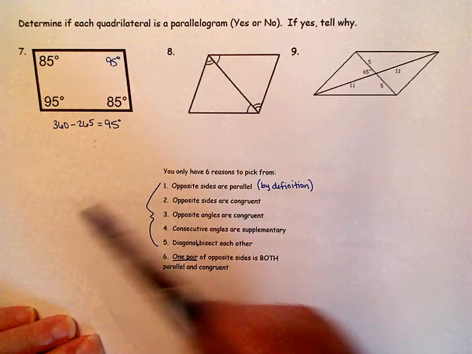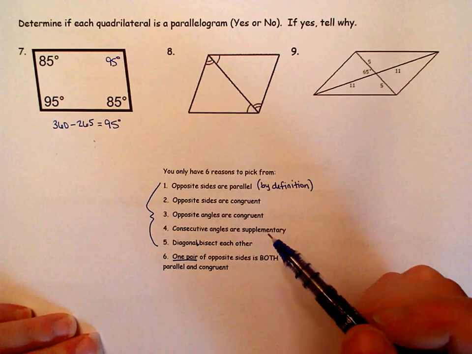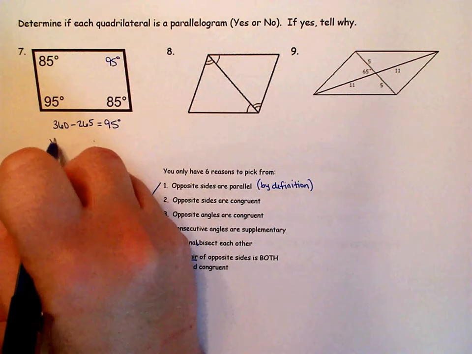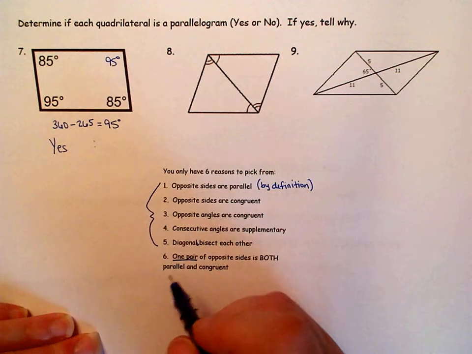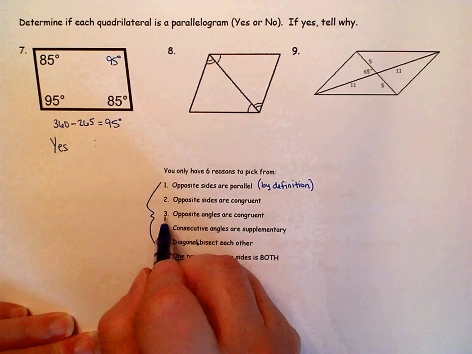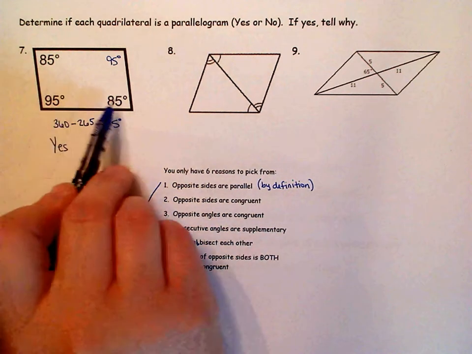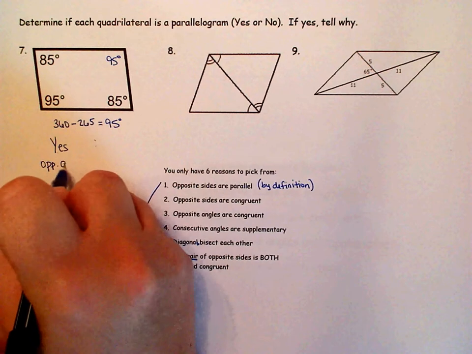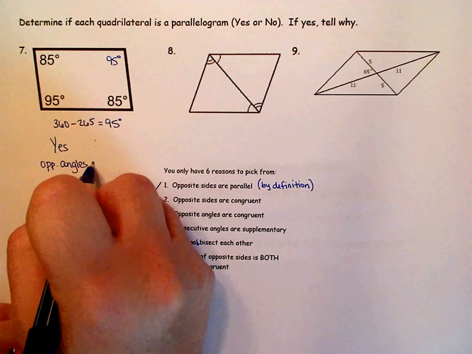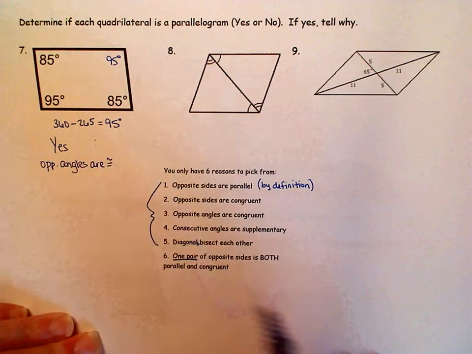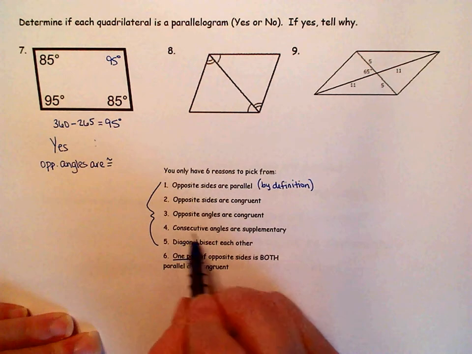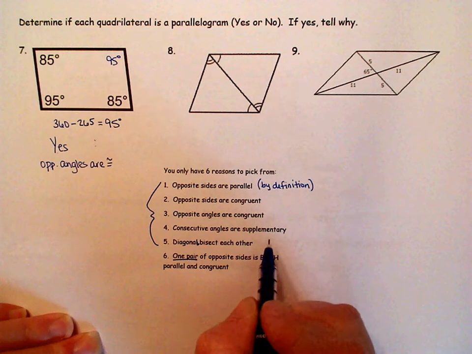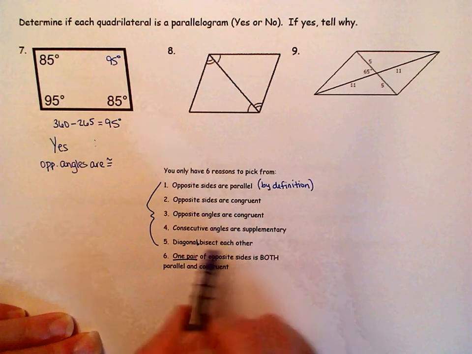Now you have a couple of different reasons you can say that this is a parallelogram. So your answer is going to be yes, and you have options. You can either say that the opposite angles are congruent because both pairs of opposite angles are congruent. Remember, you can't use that reason if you only have one pair that are congruent. Or you could use number 4, which is consecutive angles are supplementary. Again, remember, all 4 pairs of consecutive angles must be supplementary to use this reason.